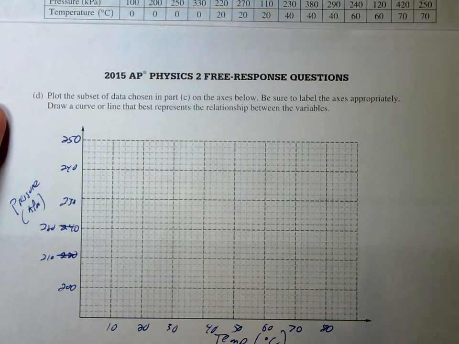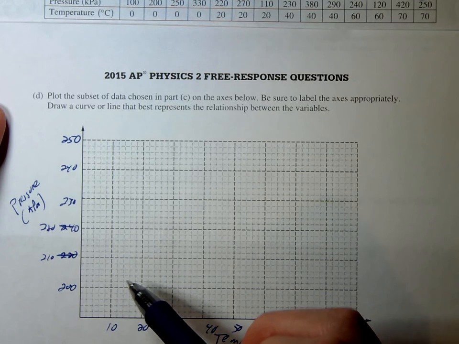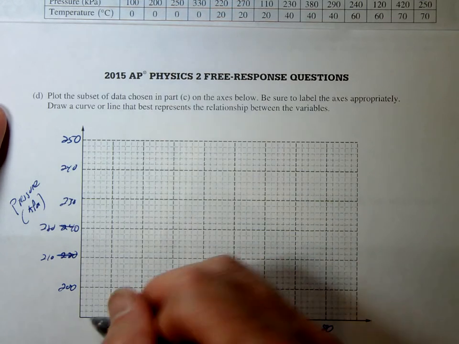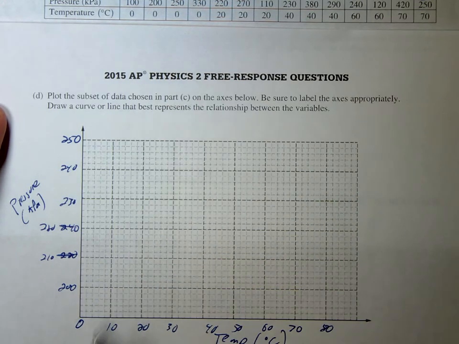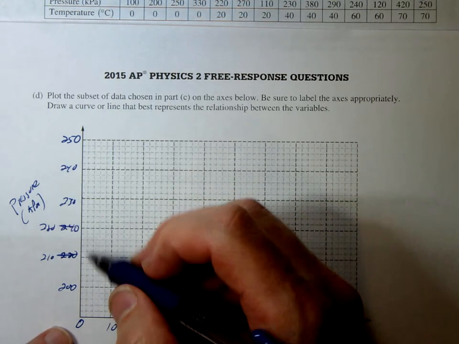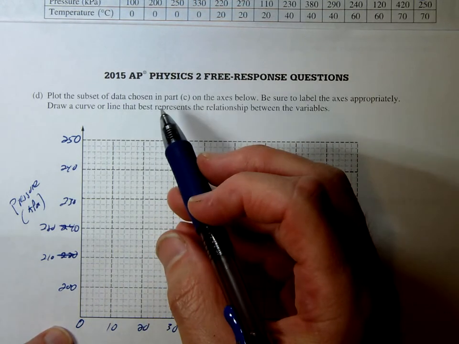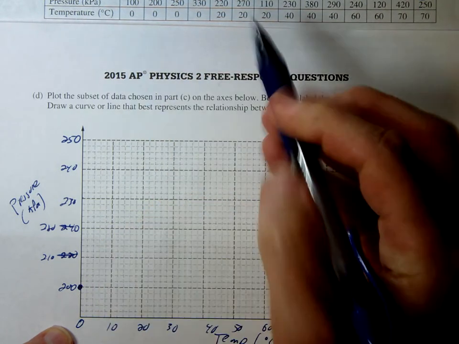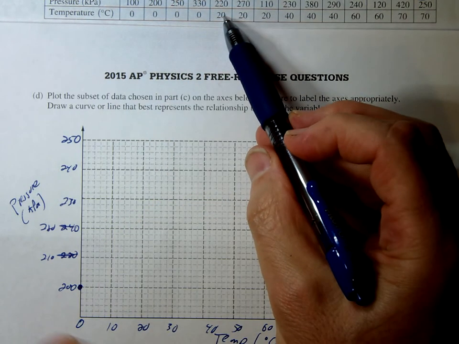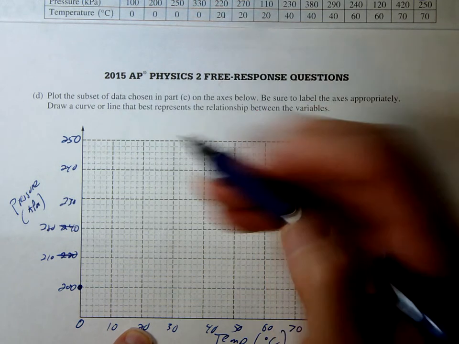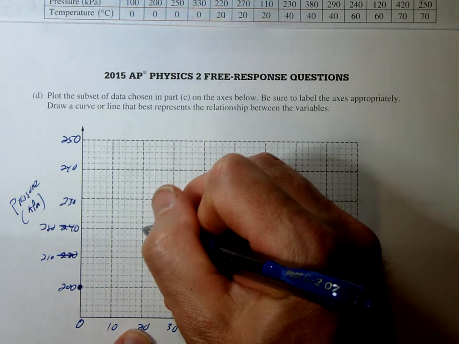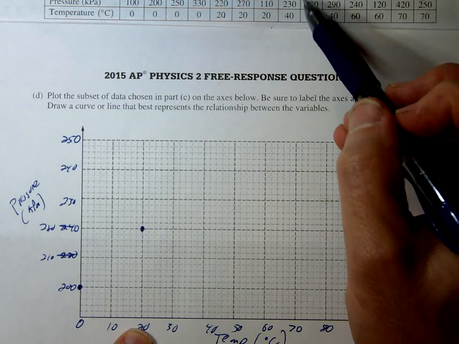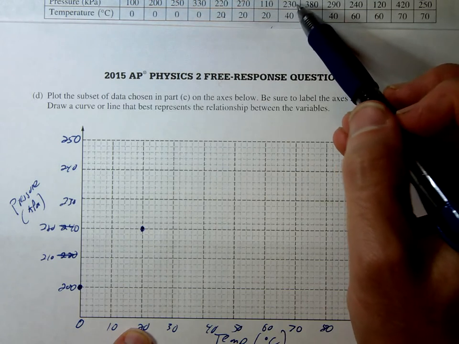Okay, so this is pressure. Don't forget to label your data tables, kilopascal. So we got temperature of 0 is at 200. 20 is at 220. And 40 is at 230.